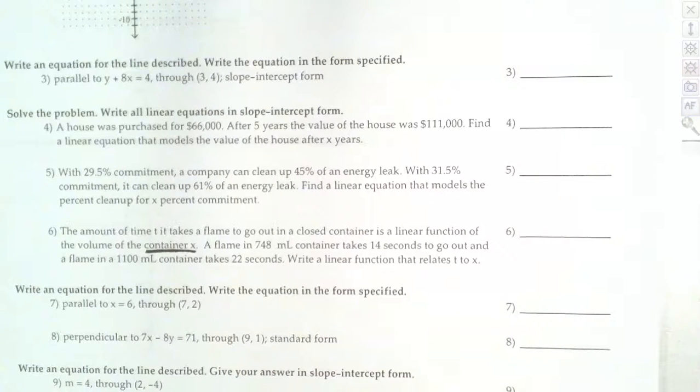So of course we know the larger the container, the more oxygen's in there, so the longer it's going to take for it to go out, right? So our slope, our average rate of change, should be a positive value. Increase the size of the container, increase how long it takes for the flame to go out.